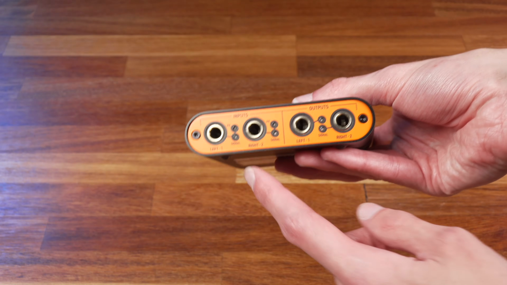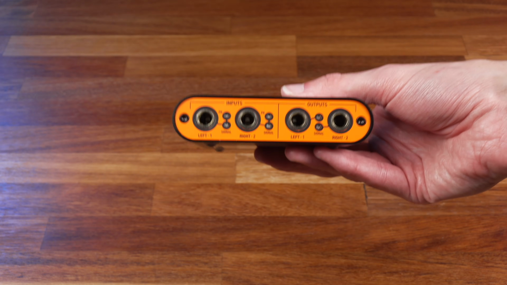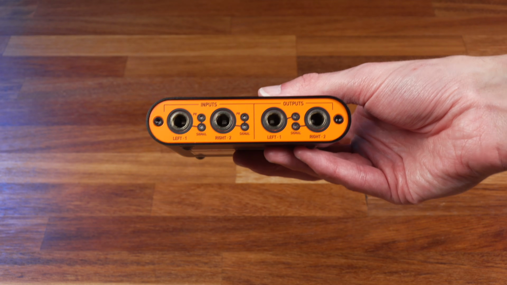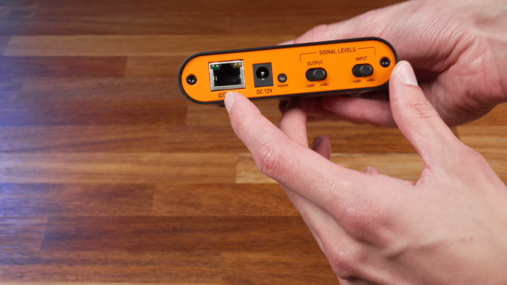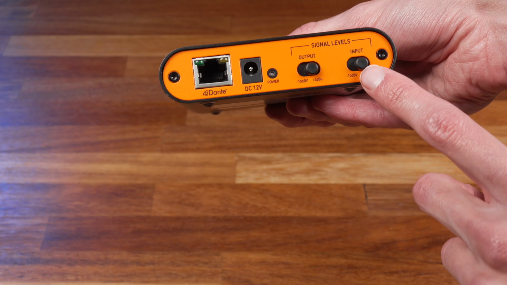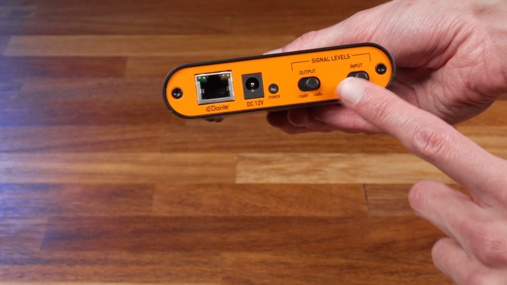On the front we have a pair of inputs and a pair of outputs. Each of these uses standard balanced TRS jacks. Then around the back we have our Ethernet port again supporting PoE, a 12 volt DC input that all these devices tend to have, and a couple of switches that adjust the signal levels of both the inputs and the outputs.